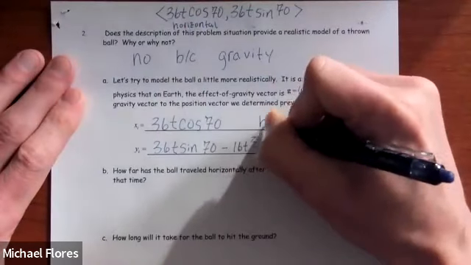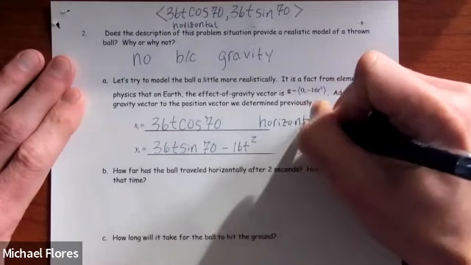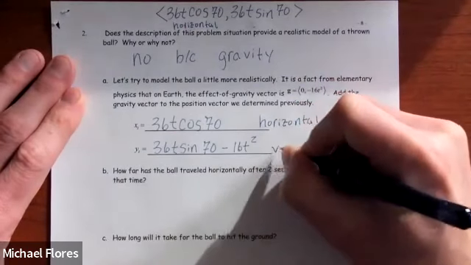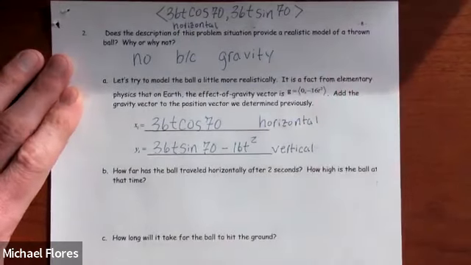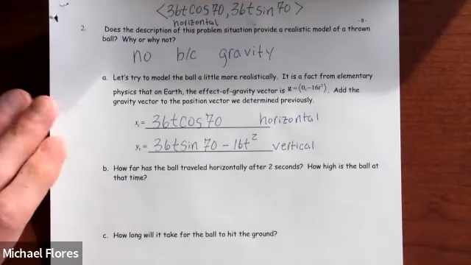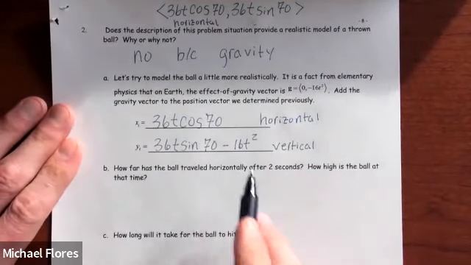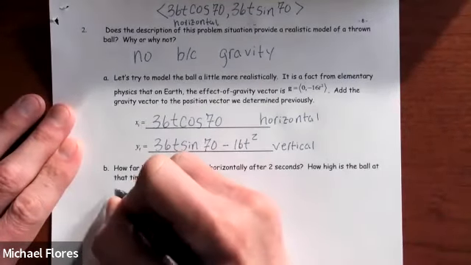Horizontal here. Vertical. So, part B, how far has the ball traveled horizontally after 2 seconds? And how high is the ball at that time? So we're going to need to first use this formula here, and wherever we see a t, we're going to substitute a 2.